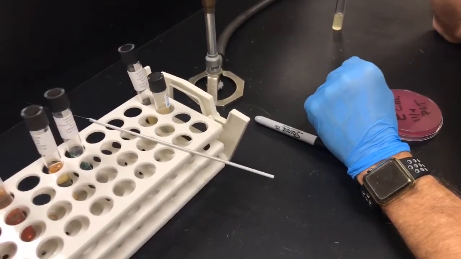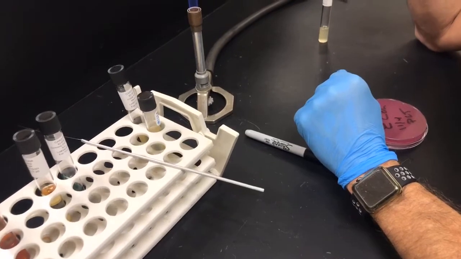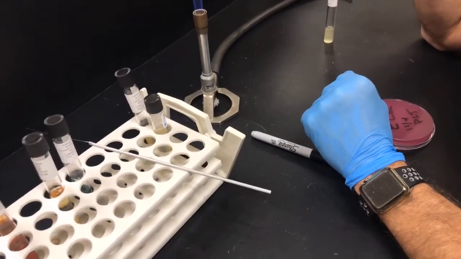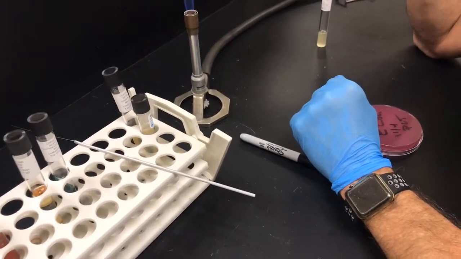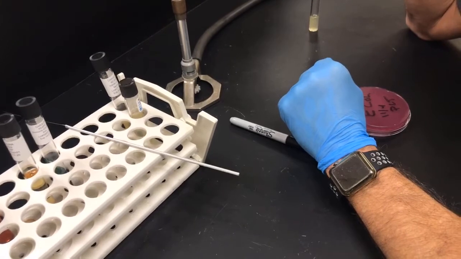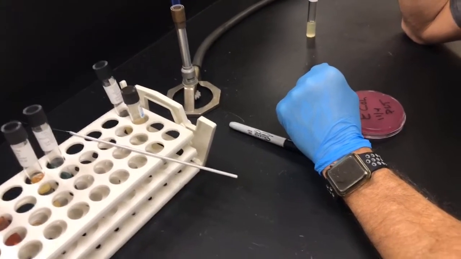For the other test, the Voges-Proskauer test, that's looking to see whether, in the process of utilizing glucose for fermentation, it also will produce acetyl methylcarbinol. And again, for that, you would have a color change or no color change.